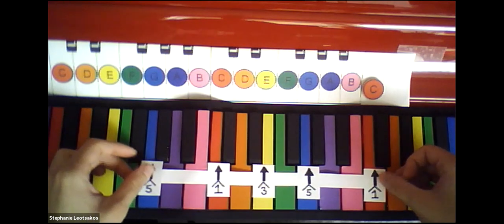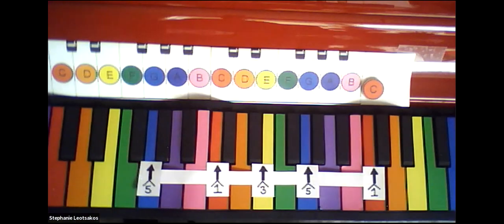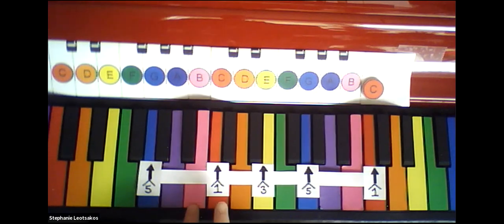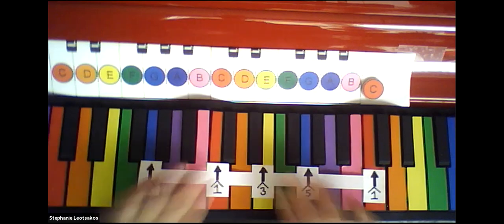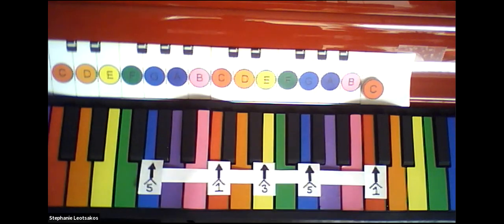So I'd like to play you a melody here, which is the one you're going to be able to transcribe by the end of this, or hopefully challenge yourself to transcribe by the end of this. But I'm going to play it on this keyboard so you see exactly where we're going with it, okay?